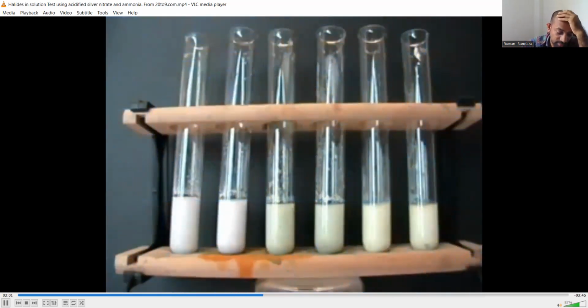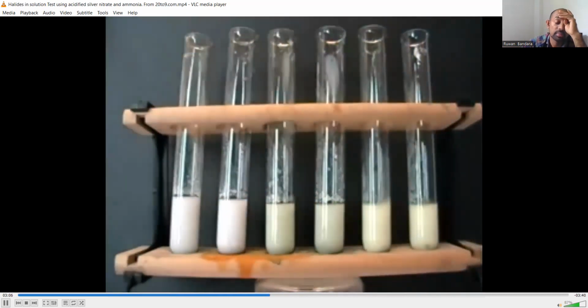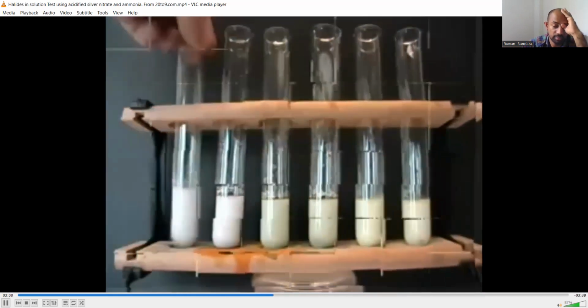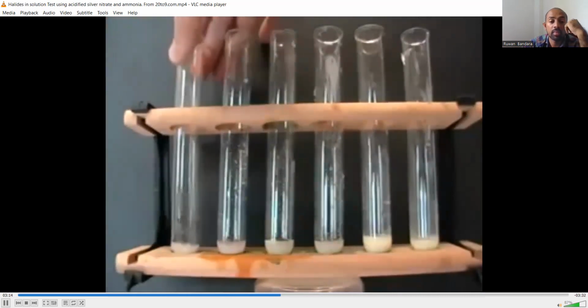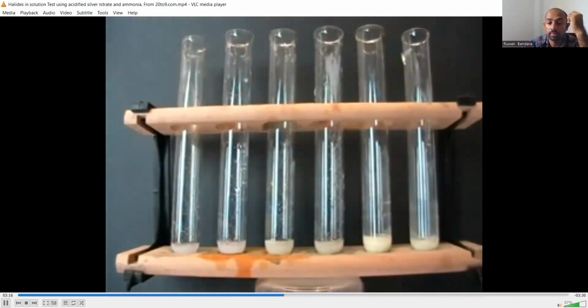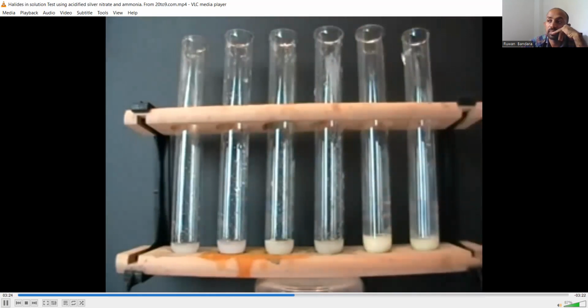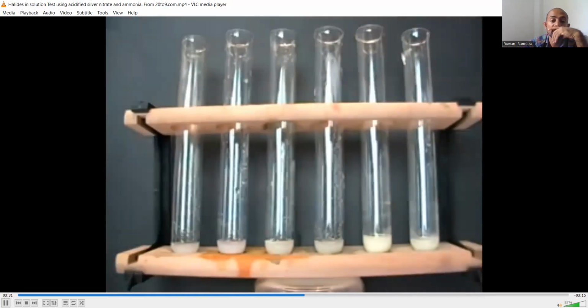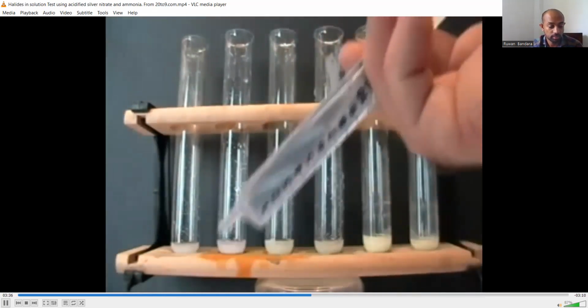So let's add dilute ammonia first of all. It would be better to remove some of these so that we have less precipitate in each case. So here we've simply reduced the volumes, but we have 2 chlorides, 2 bromides and 2 iodides. Here we've got silver chloride, silver bromide and silver iodide. All that I've done is empty out quite a lot of the suspension. I'm going to add now dilute ammonia, testing to see if the silver halide is soluble in dilute ammonia that I have here in the syringe.